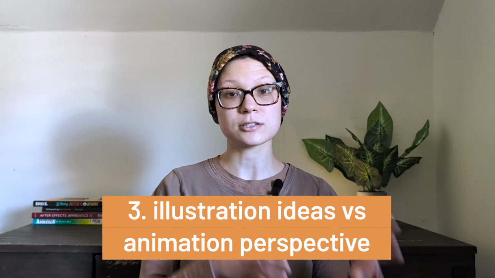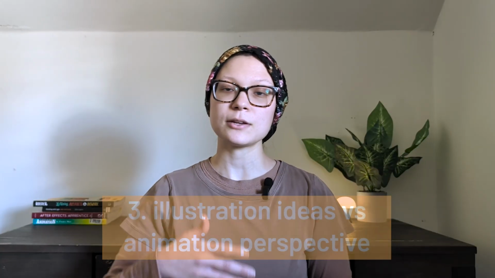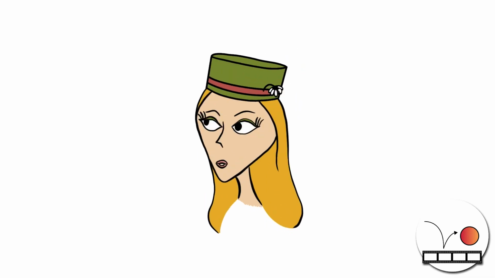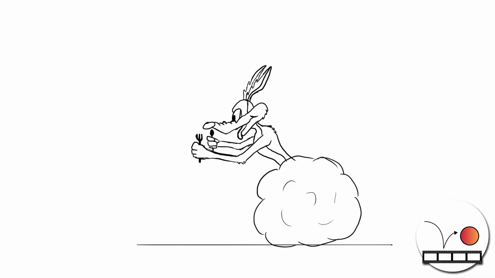And the third difference is illustration ideas versus animation perspective. I don't know what your illustration style is, but if you're an illustrator that likes doing a lot of detailed work, you want to be really careful when you come into animation, especially if you want to do characters. Character animation is so complicated, and the more details you add, the harder it is to animate. Let's say you have this pirate character, and they have a hat, they have a coat, they have a little button on the coat, they have buttons going down their coat, they have a gun, they have a sword, they have striped pants. Oh, stripes are the worst for the animators.